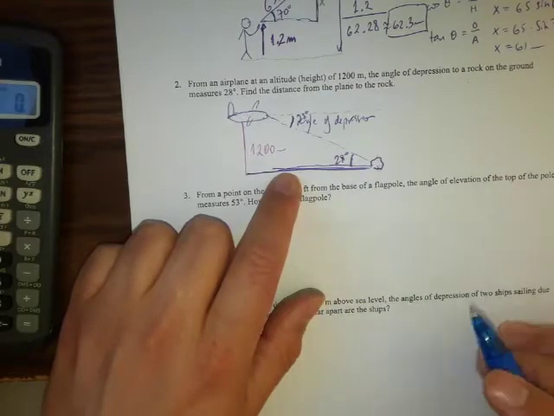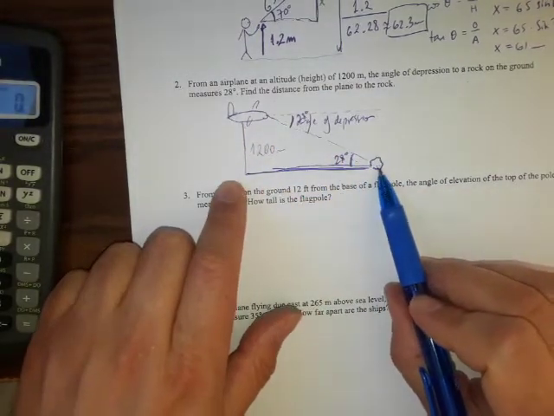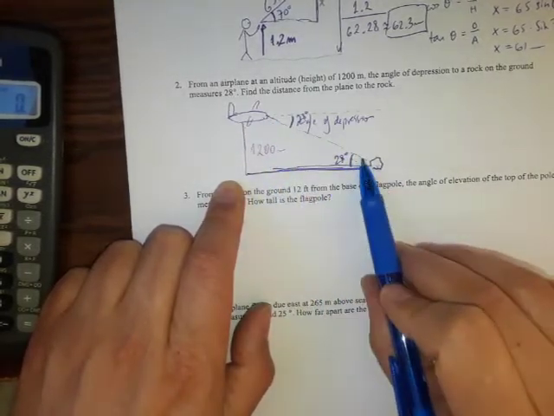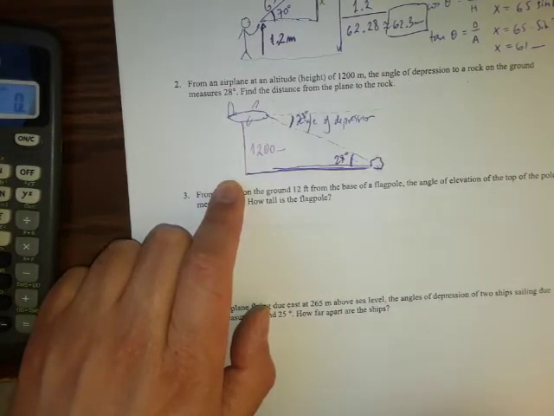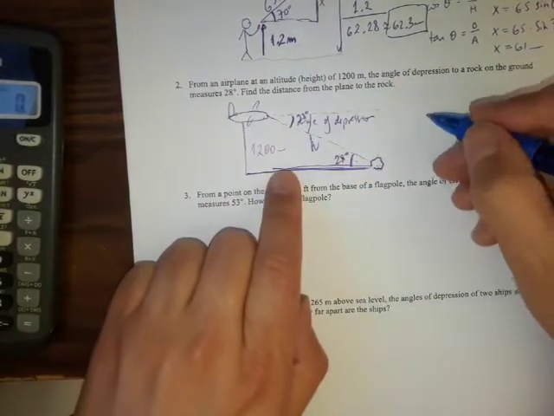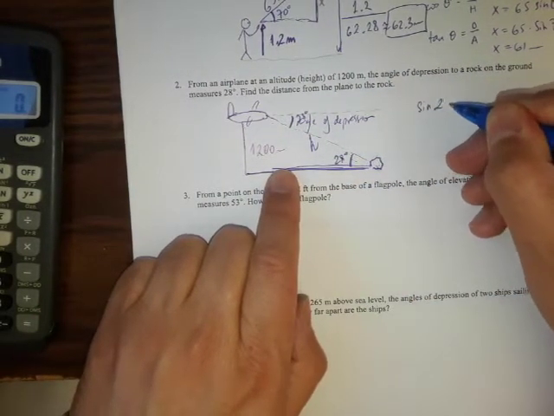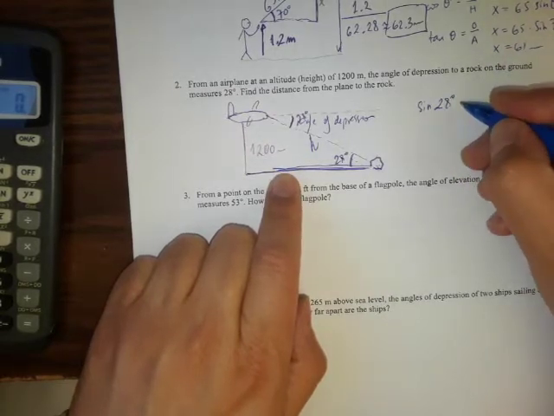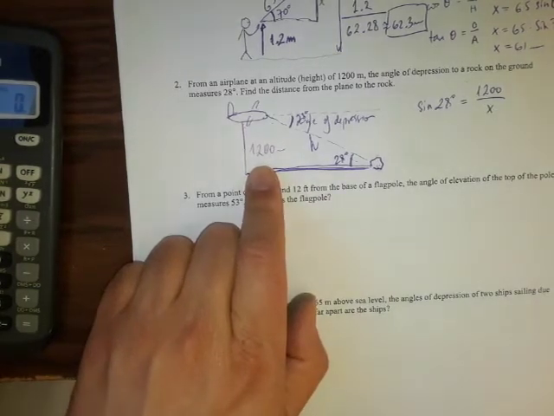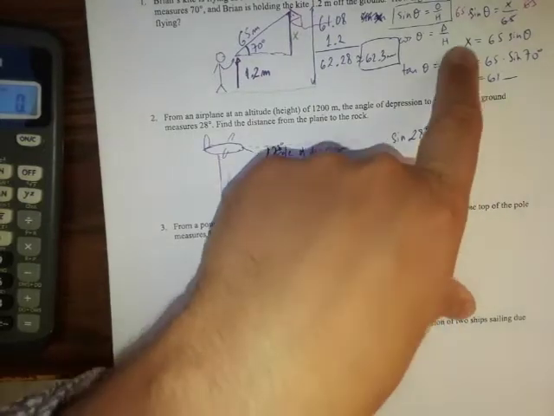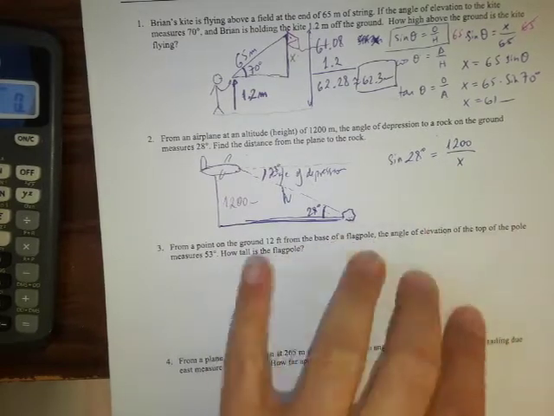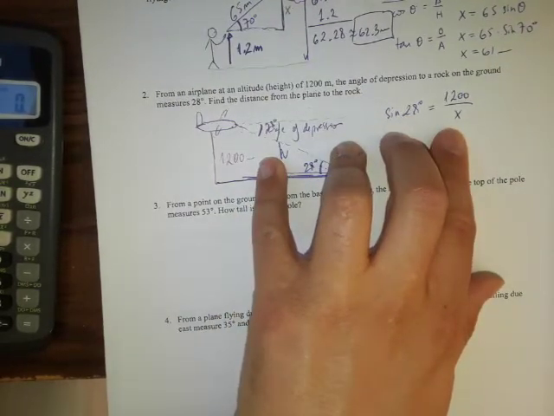So now they're asking us the hypotenuse. This is the hypotenuse, this is the adjacent, this is the opposite. So we have the opposite and the hypotenuse. Opposite and hypotenuse, what are we going to use? We're going to use sine. We're going to call this h, and we have to find h. So we have sine of 28 equals 1,200 over x. This problem is different from the one before, because the x there was at the top, while here the x is at the bottom. And because the x is at the bottom, the way to solve it is different.